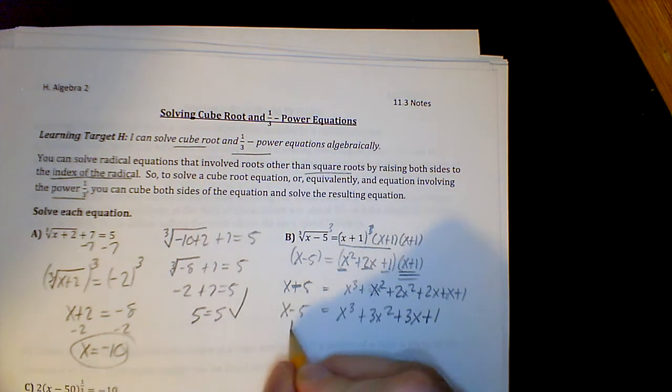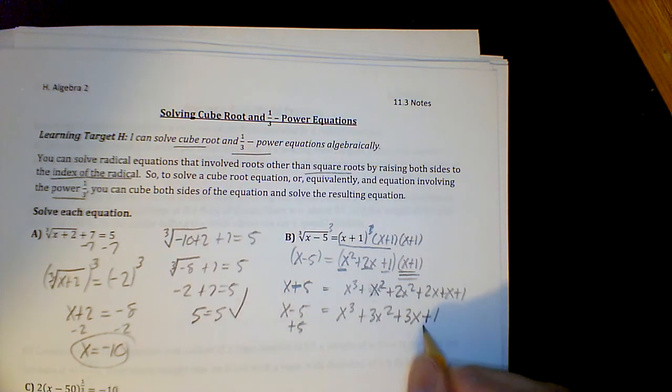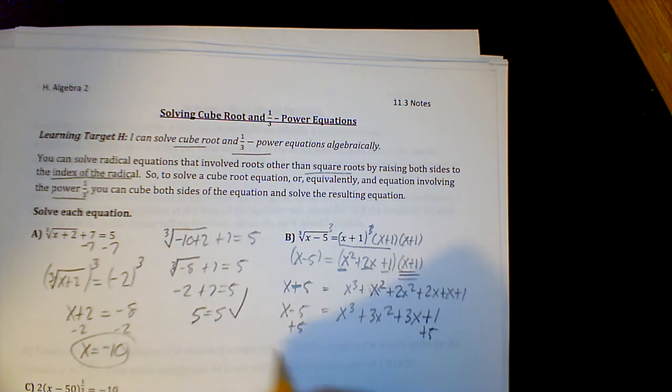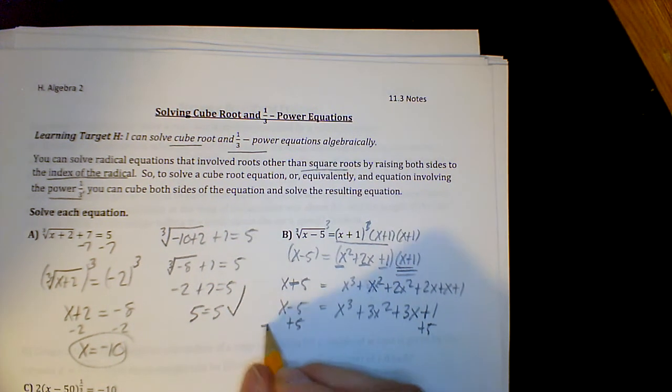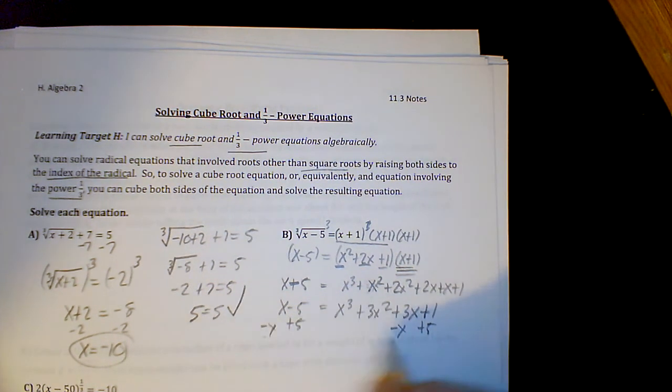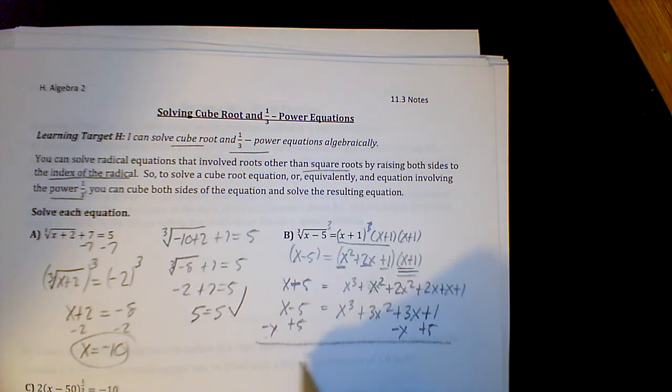Well, let's go ahead and bring everything together. We're going to add 5 plus 5. Subtract x while we're at it, minus x. And 0 equals, what do we got? X cubed plus 3x squared plus 2x plus 6.